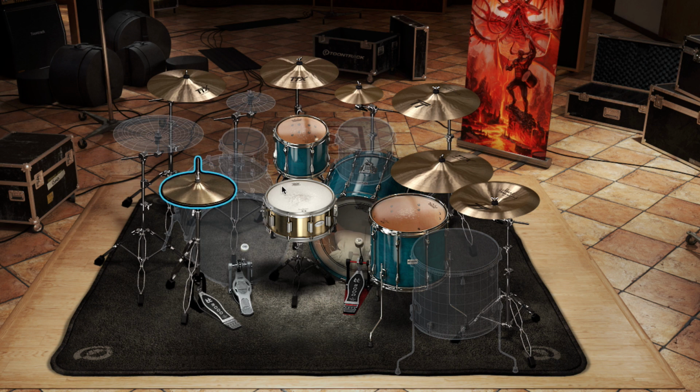And the same for the rest of the kit. So I will just go through different things and let's see what sounds better.